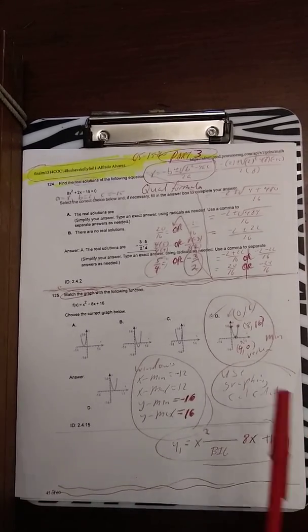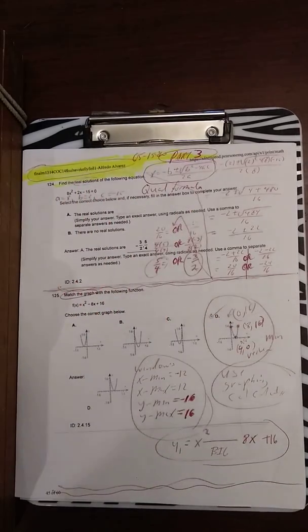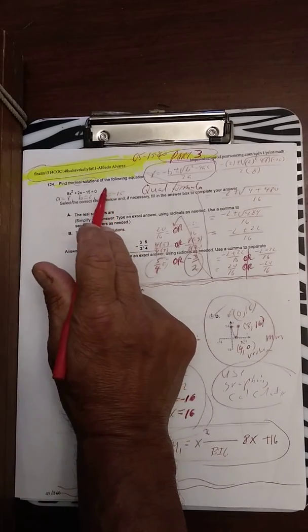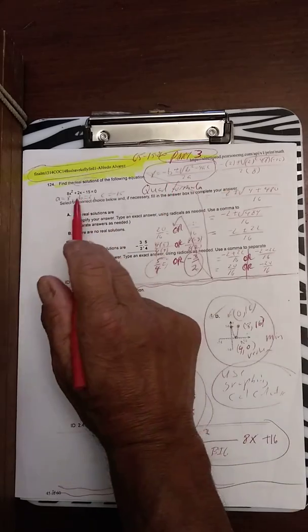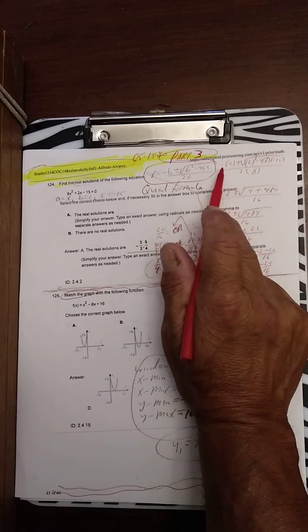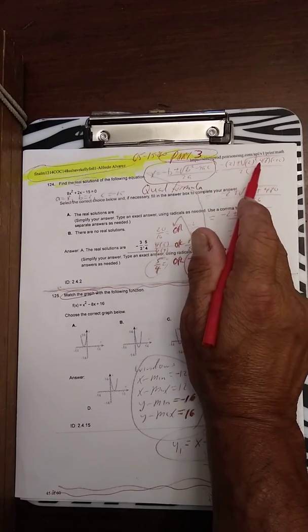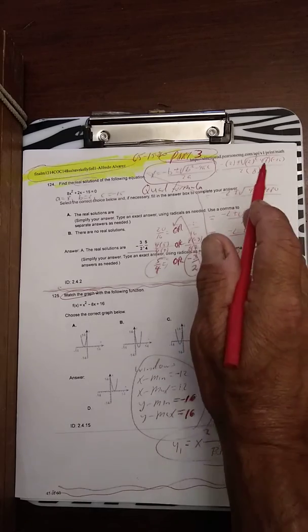Alright, pre-college algebra, part 3. Let's solve. Find the real solutions for the following. I'm going to use the quadratic formula. I'm going to put A, B, and C inside there. So negative of 2, 2 squared, minus 4 times A times C. 4 times 8 times negative 15.